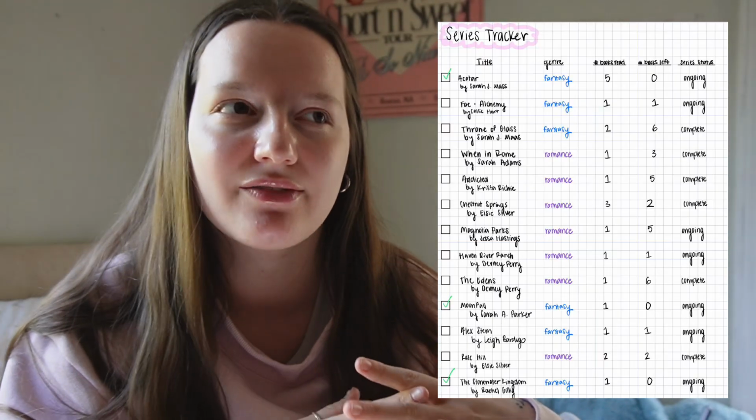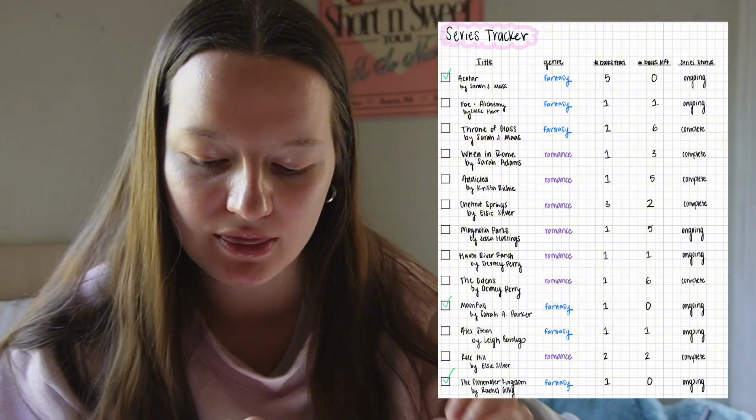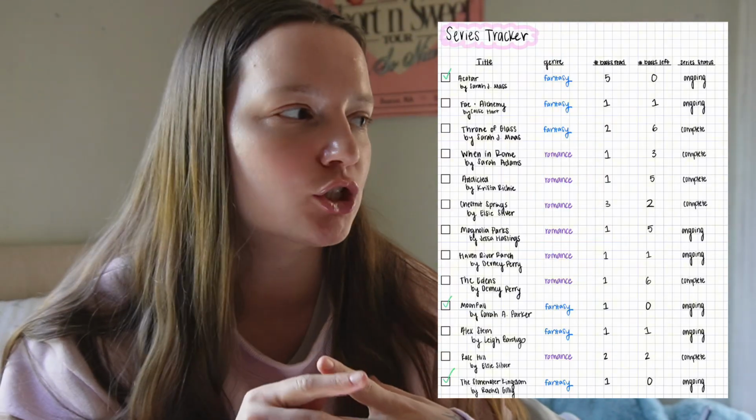Throne of Glass, I've actually read. I wrote that I read the first 2 and I have 6 left, but I actually read the first 5 about 2 years ago, and then I never finished the series, which is a crime. So I started a reread late in 2025, and I'm counting that as this.